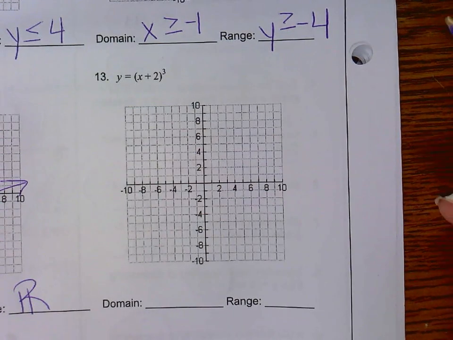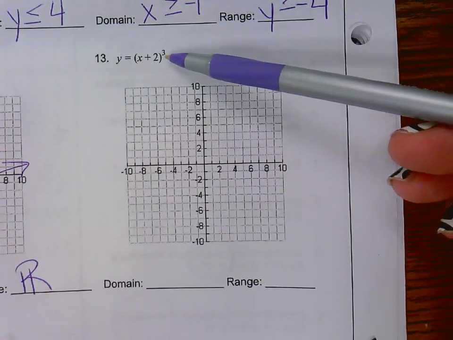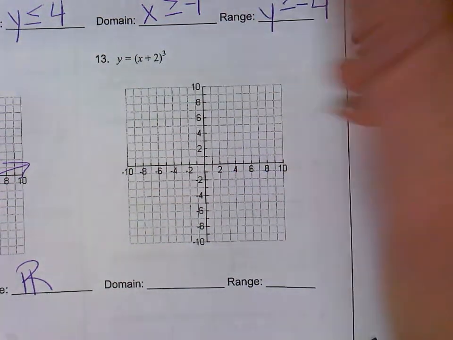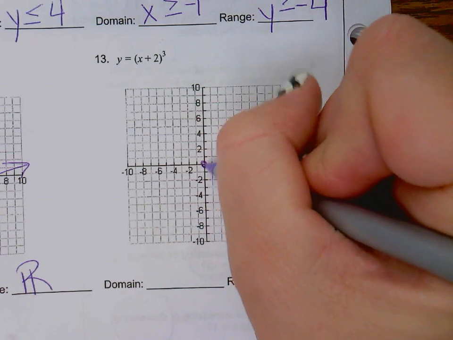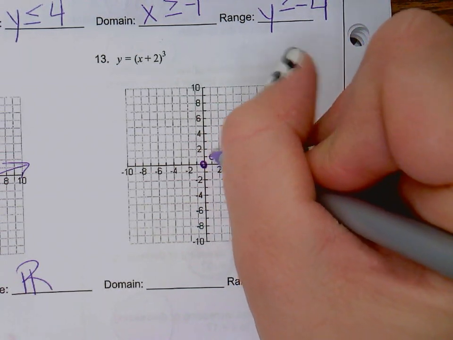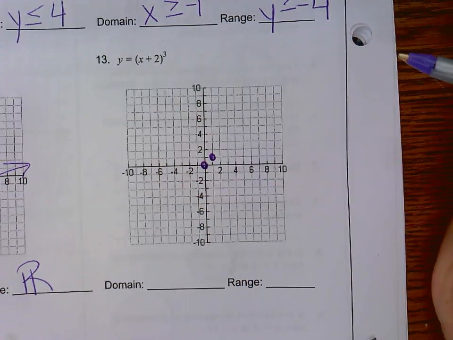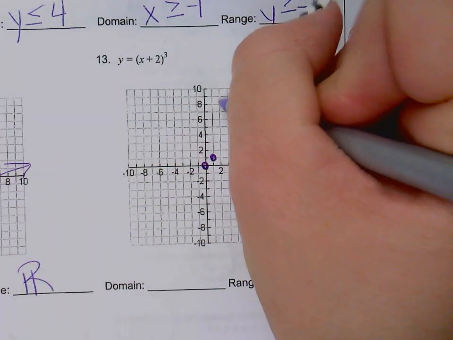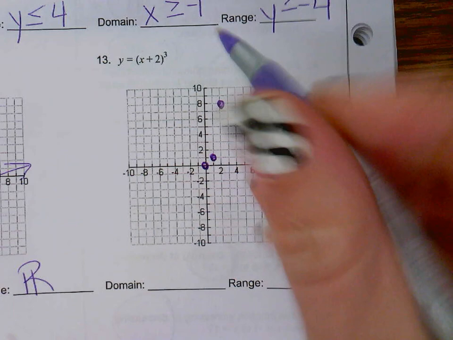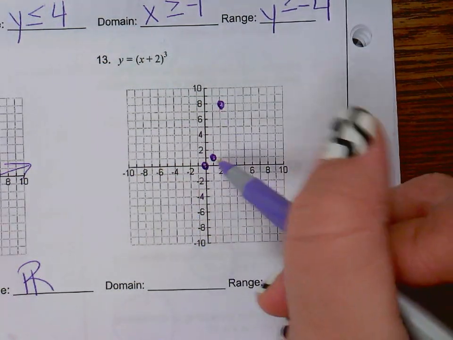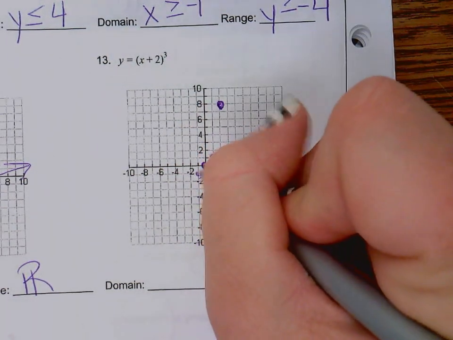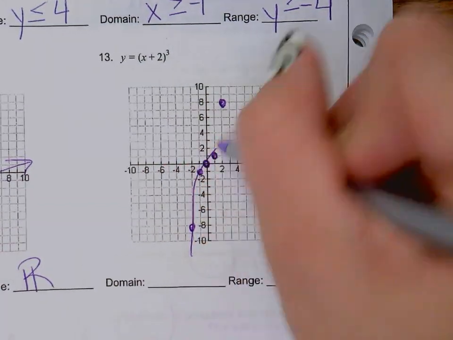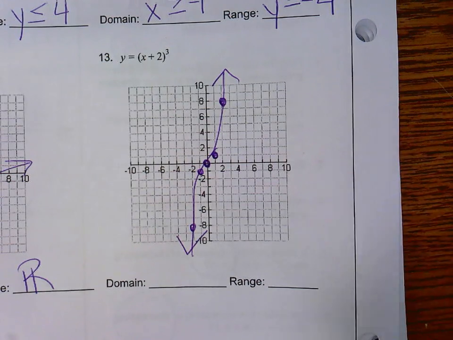It'd be nice to know what the parent function of a cubic looks like, but I'm not going to have you graph it by hand, but I'll graph it for you here. 0 cubed is 0, 1 cubed is 1. Does anyone know what 2 cubed is? 2 times 2 times 2 is 8. So 2 comma 8, and then it basically goes down at the same rate on this side. -1 cubed is -1, and -2 cubed is -8. So it gives you this kind of curving graph in either direction.